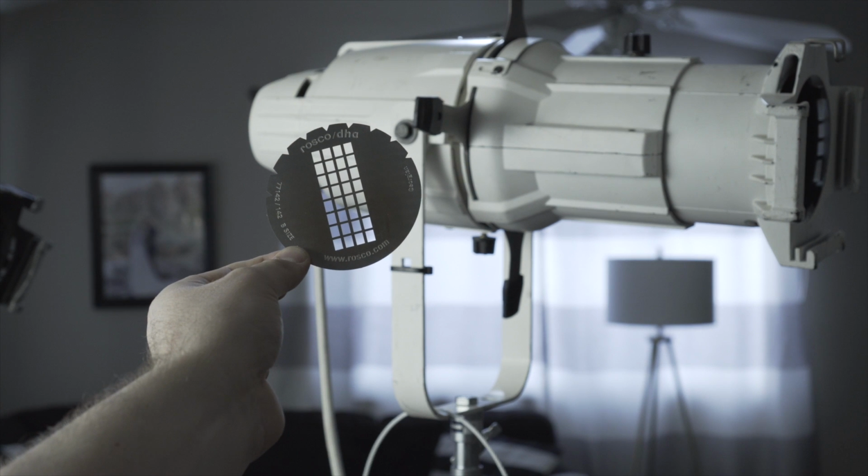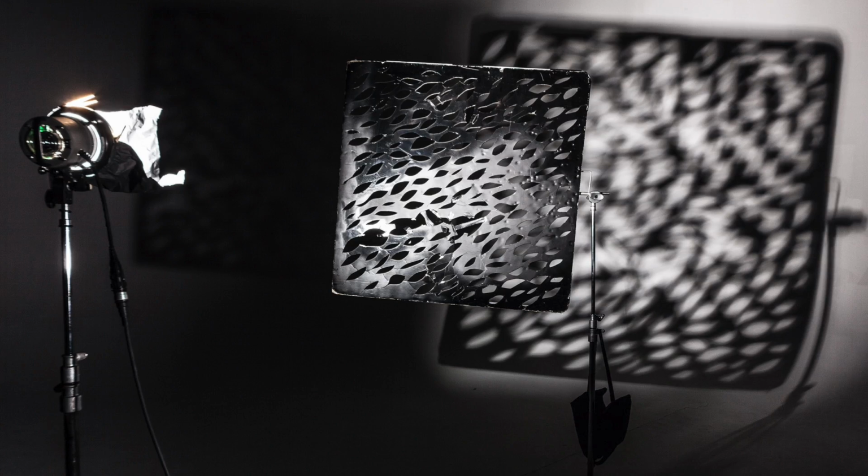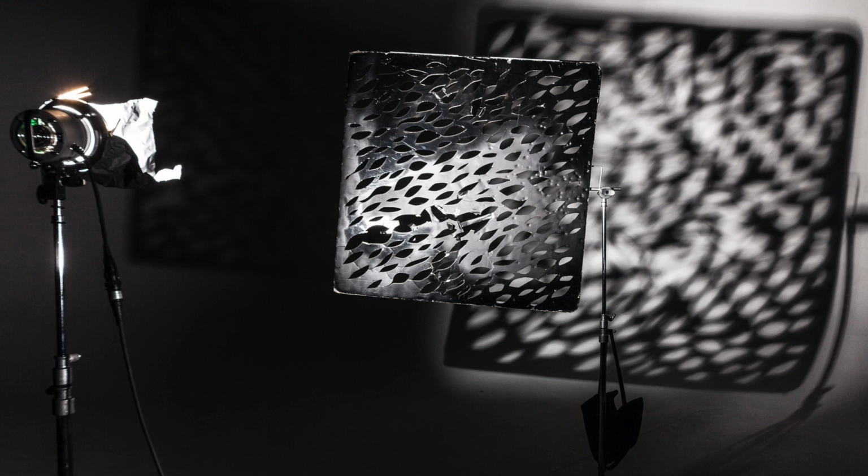I have different windows, or you can get tree branches and things like that. But if you don't have a light that accepts gobos, that's okay. You can use cookies that also come in all different shapes, or you can cut your own out of foam core or a piece of cardboard or paper or whatever it is, and then shine your light through it to get any effect that you want on the wall. And that's an even cheaper way to go.